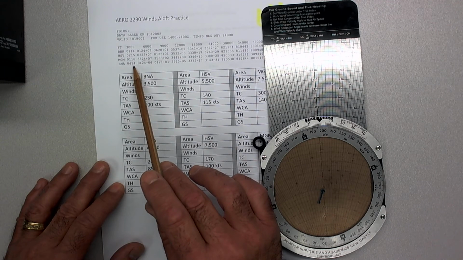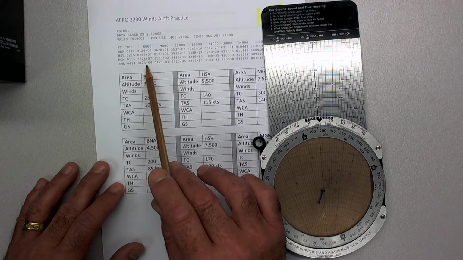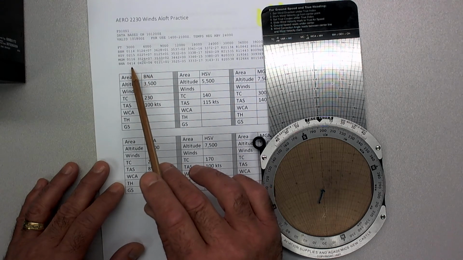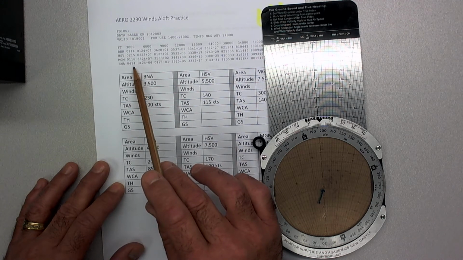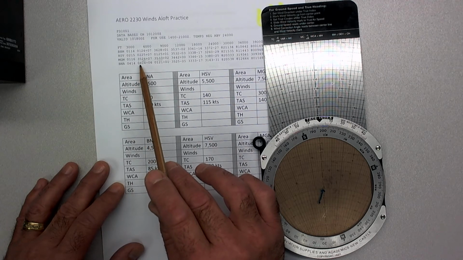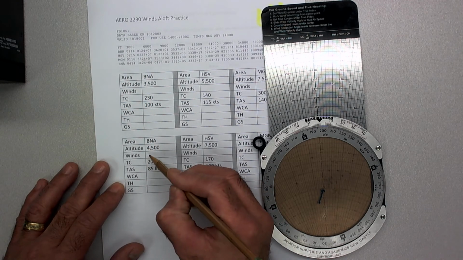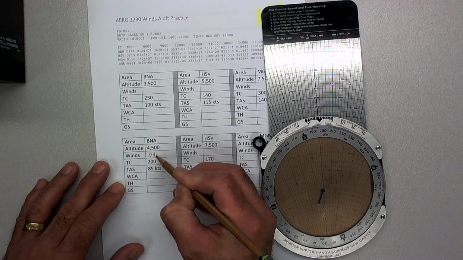But the wind speed is different. At 3,000 it's 14 knots, and at 6,000 it's predicted to be 24 knots. So that's a 10 knot difference. Halfway between those two would be 19 knots. So we'll use a winds aloft forecast of 040 at 19 knots. So we can write that in here.